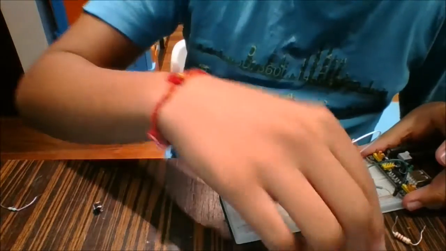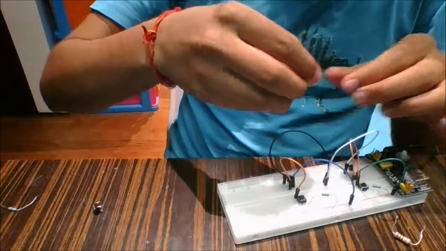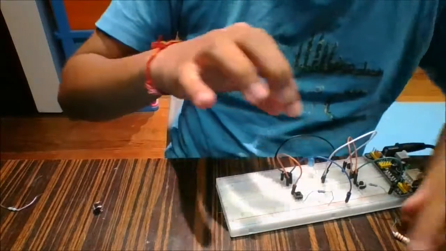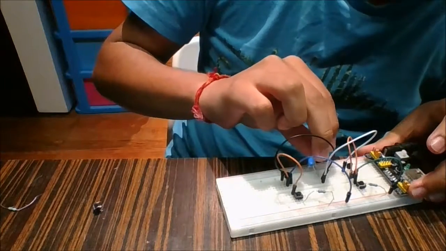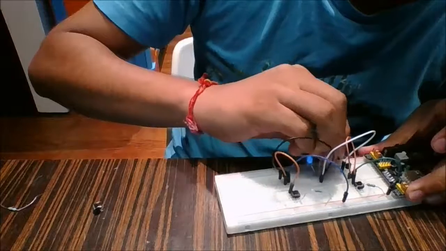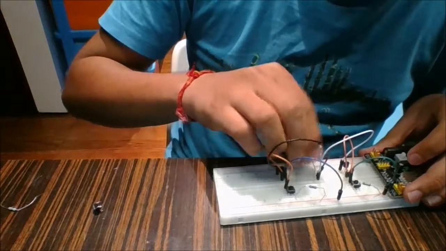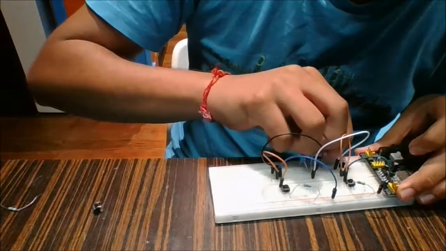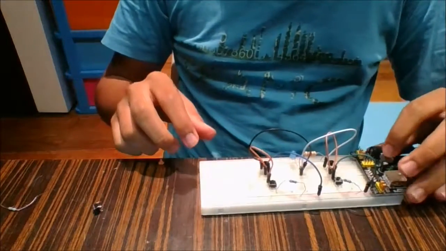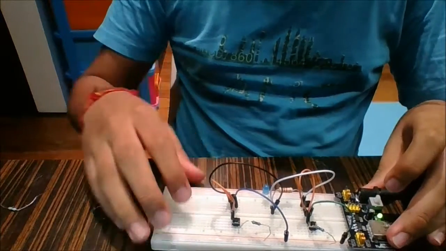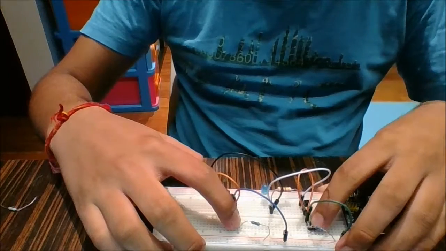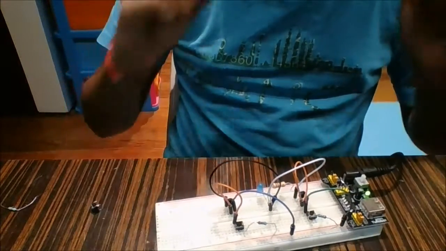Things good so far. Hopefully this one will work and nothing will blow up, because that would be unfortunate but entertaining for you viewers. And yep, there we go. Turn on my power supply. LED hasn't turned on, which is good. Press this button, lights up. This button lights up. Both buttons, and it lights up. Success.